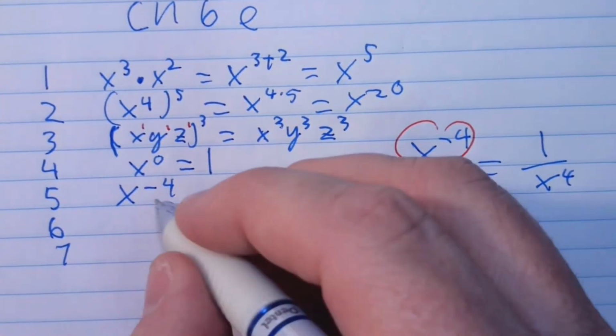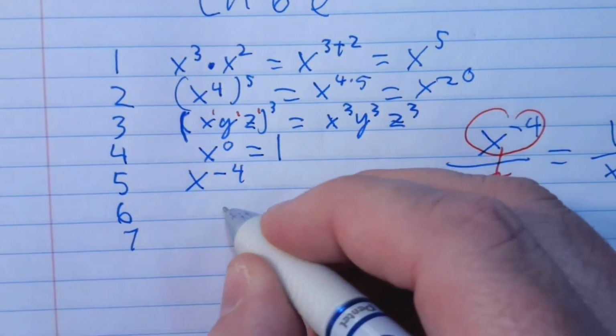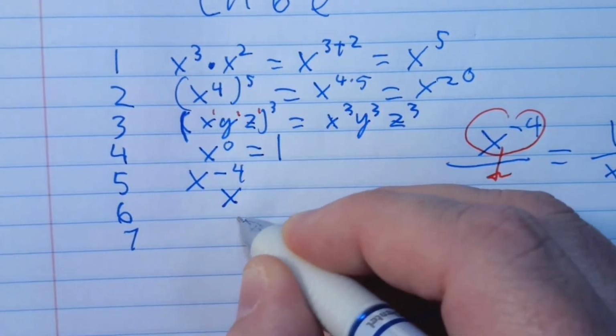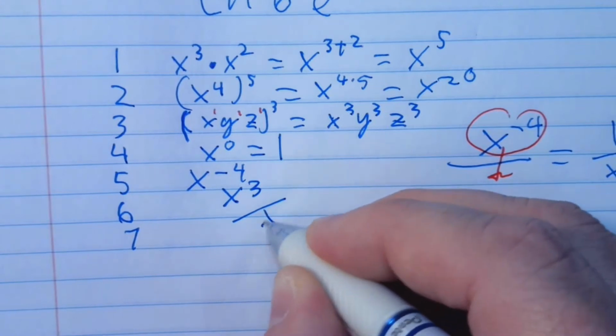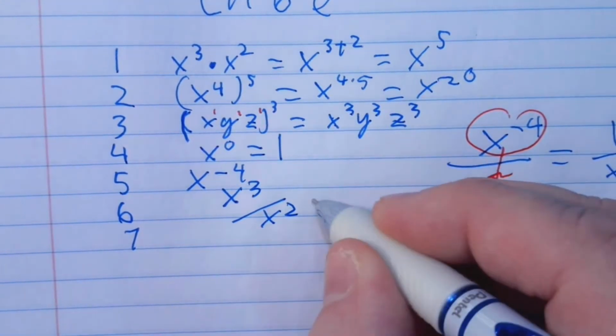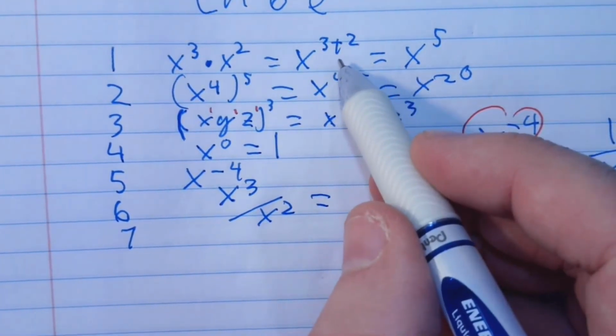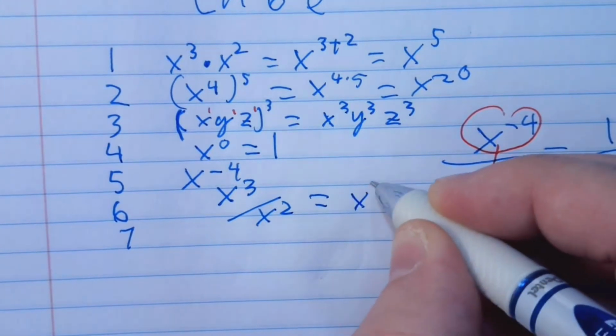Then we did the division property. x to the 3rd divided by x to the 2nd. Instead of adding, like the first one, we subtract.